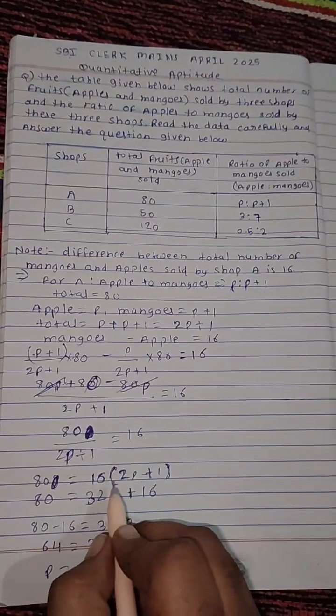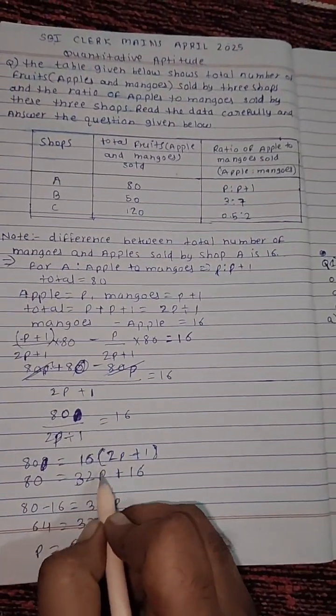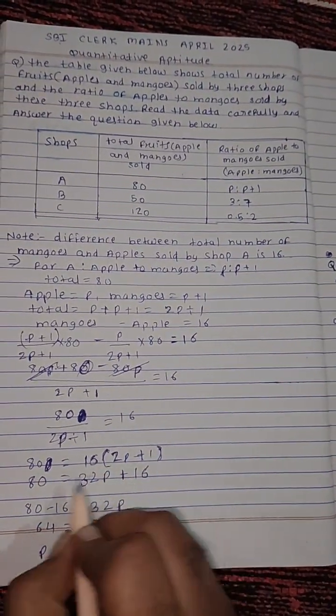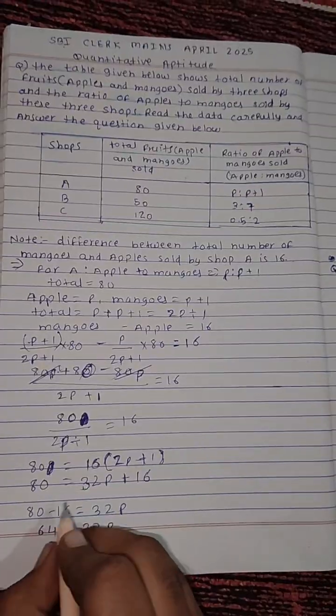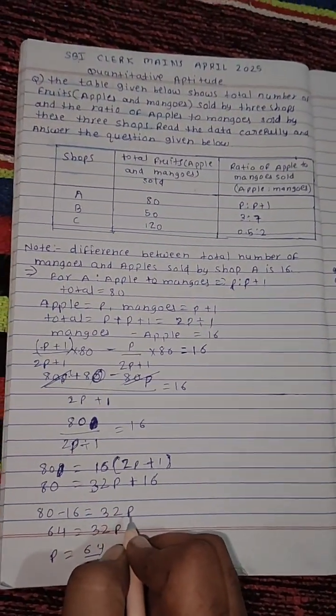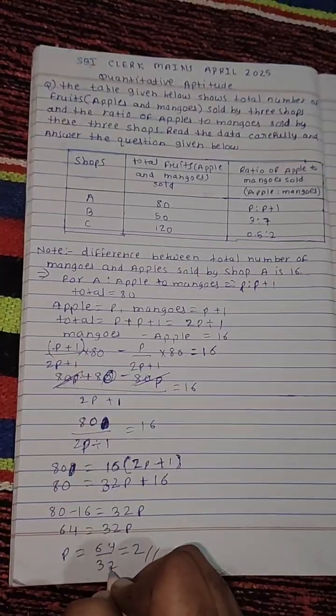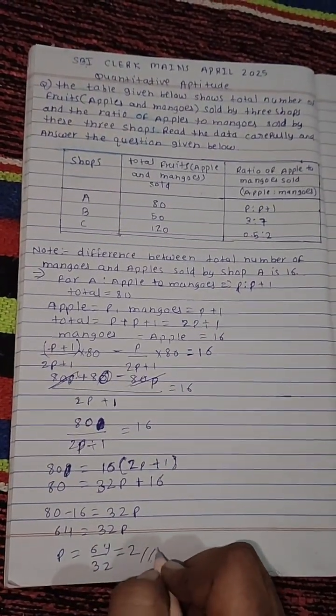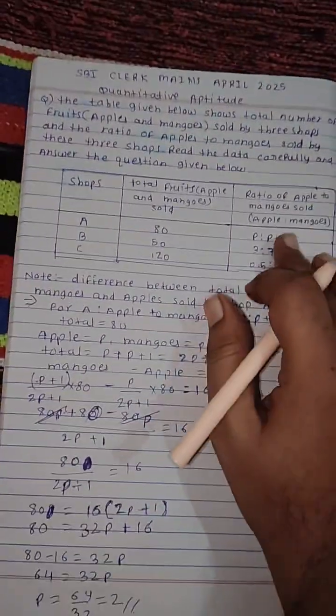2p plus 1 we have multiplied here. 16 into 2p is 32p, 16 into 1 is 16, and 80 as it is. And 80 minus 16 is 64, 32p as it is. So p is 64 by 32. So the value of p is 2.